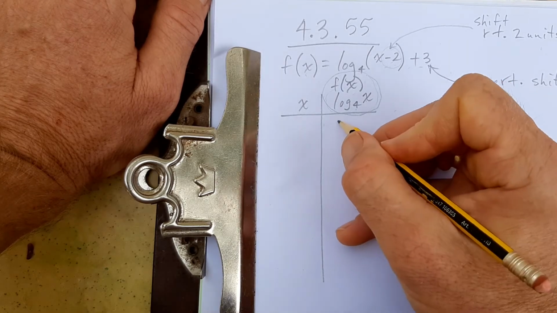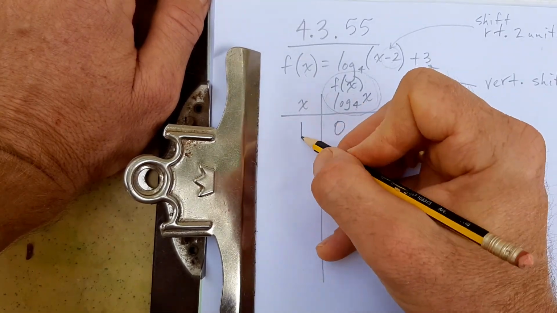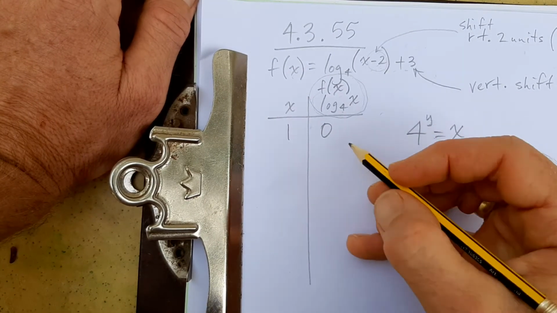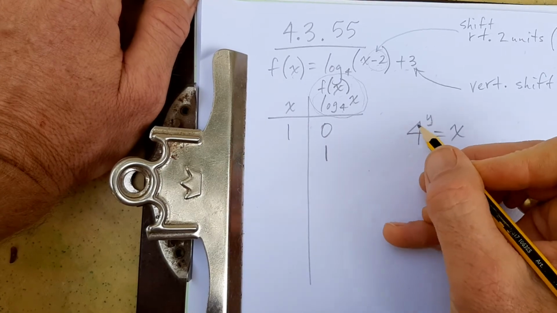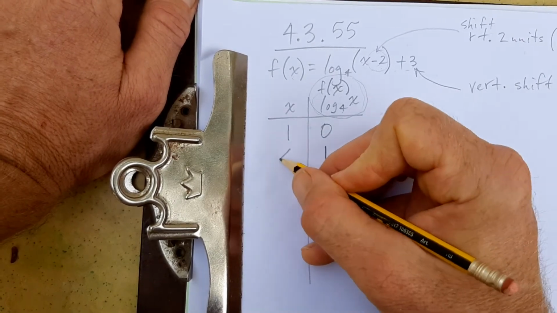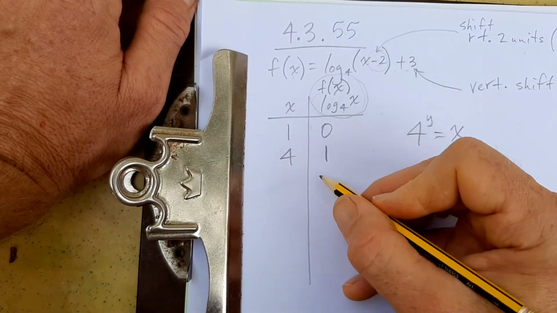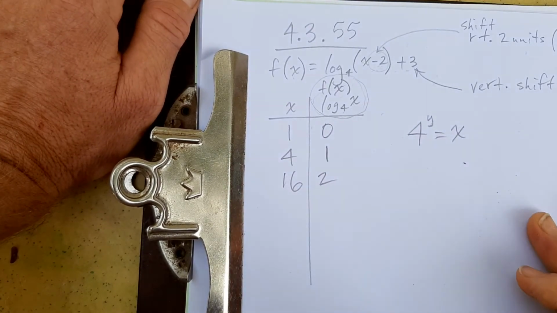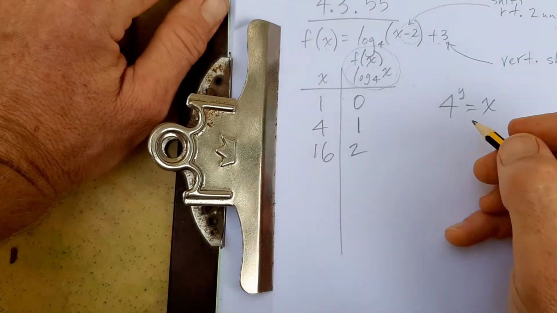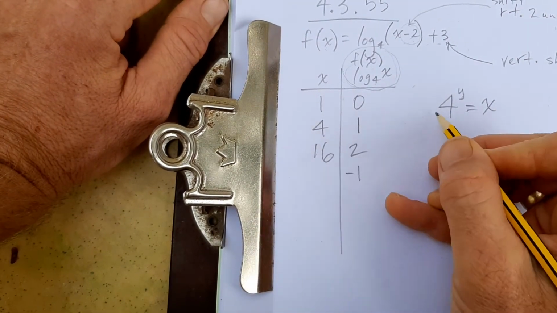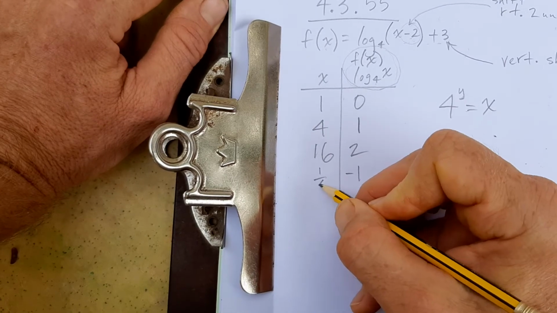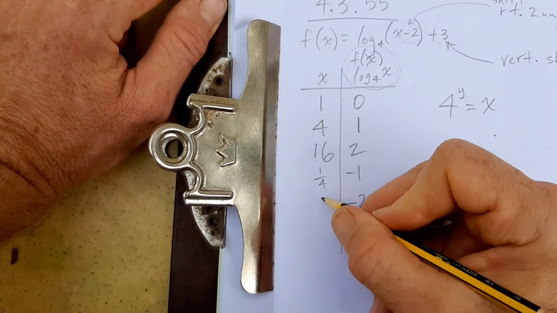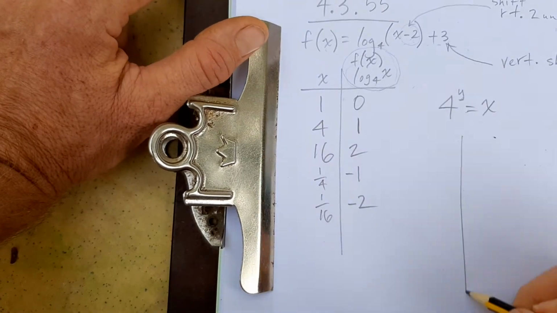So if I put in a 0, 4 to the 0 power, 1. 4 to the first power, if my y is 1, I get 4. If I put in a 2, I get 4 squared, 16. Now I'm going to put in some negative ones. Y is negative 1, I get x is 1/4. I put in a negative 2. Does this give anybody a headache yet? 1/16.